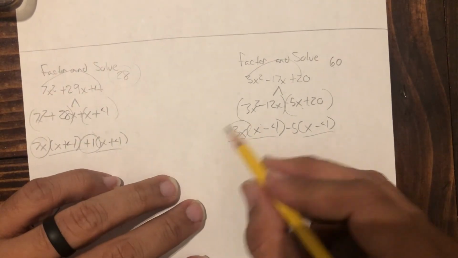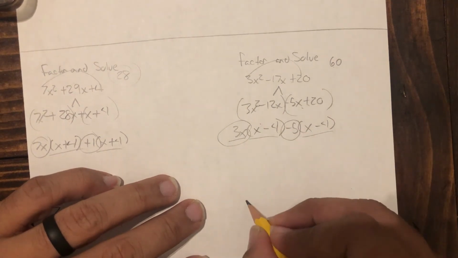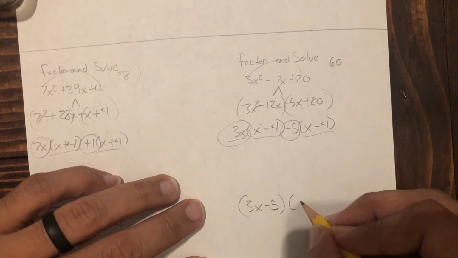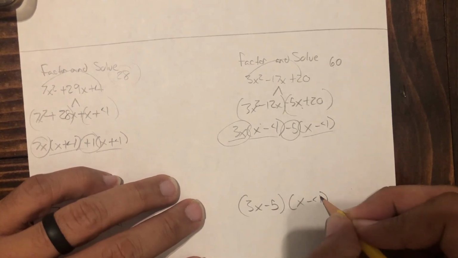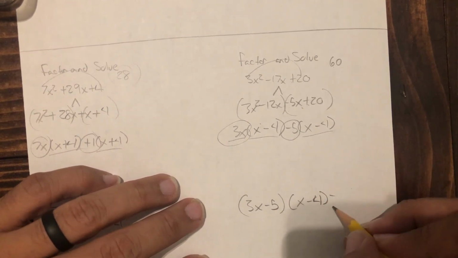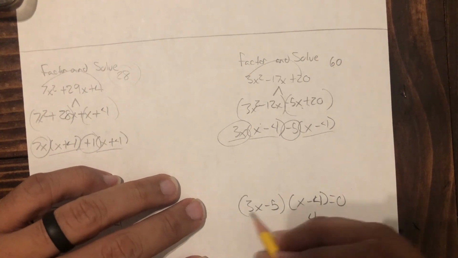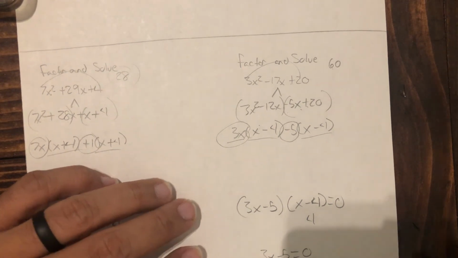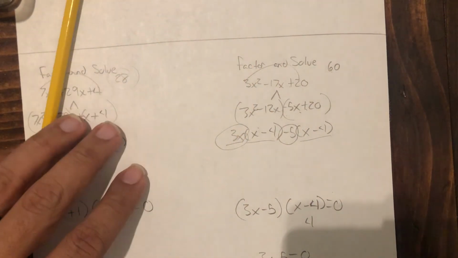First, I'm going to write the numbers from the outside. So it's 3x minus 5 is one of them, and the other one is x minus 4. Okay, and if I told you this equals 0, it would be 4, and 3x minus 5, when does that equal 0? I'm going to add 5. 3x equals 5, and x equals 5/3 would be your final result there. All right? Good luck, guys.